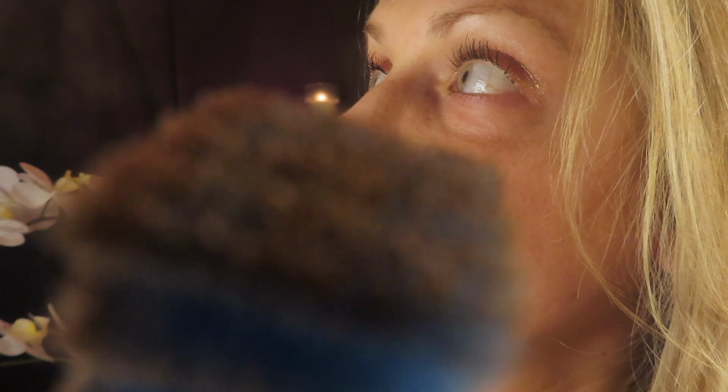So we'll start over here and you can kind of dab it so you're not getting too much, dabbing, and then blend it in. Then you can dab over here and then blend it in as well. Okay, that makes sense? Great. Now, you may have noticed that the client's eyebrows do need a little bit of attention.